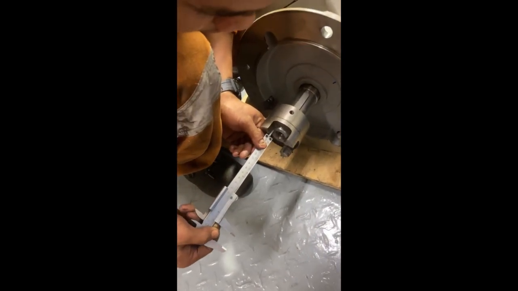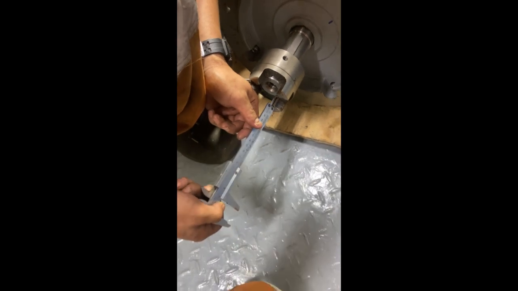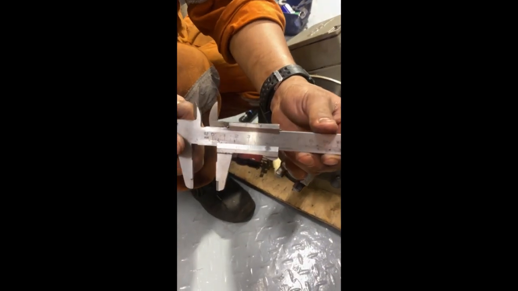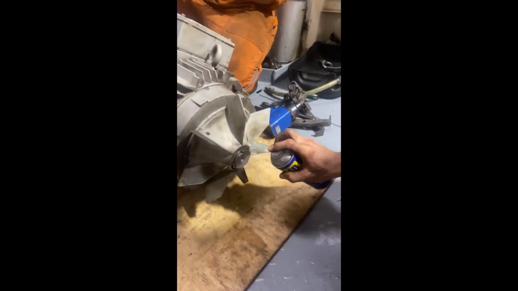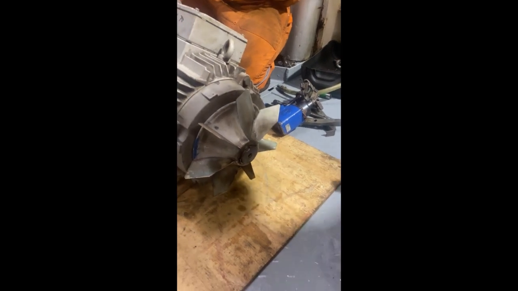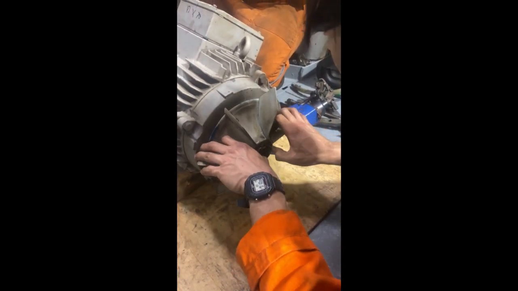And before you pull out the coupling, make sure you measure the shaft and the coupling distance so that the next time you put back the coupling, you have your own reference. Now, start removing the fan on the top. If it's hard to remove, you can spray a lubricant to it so it could be easily taken off.